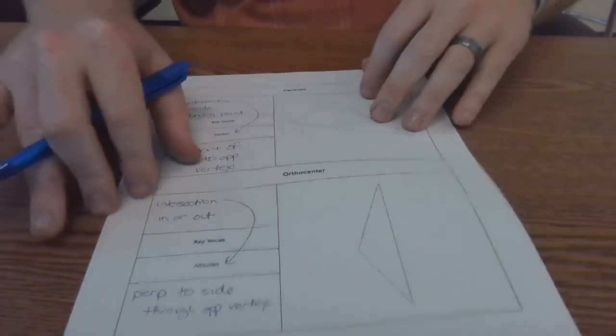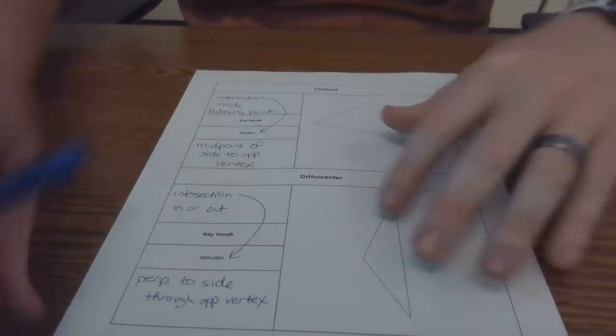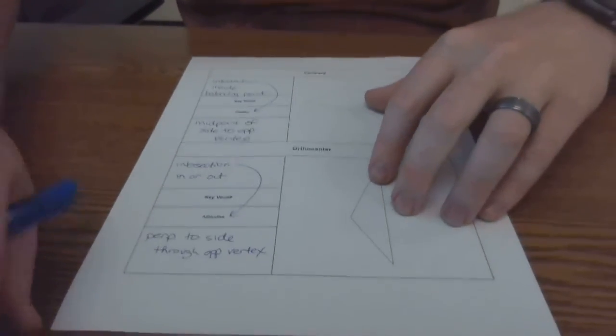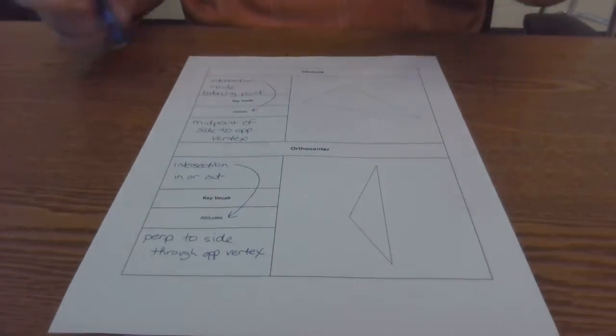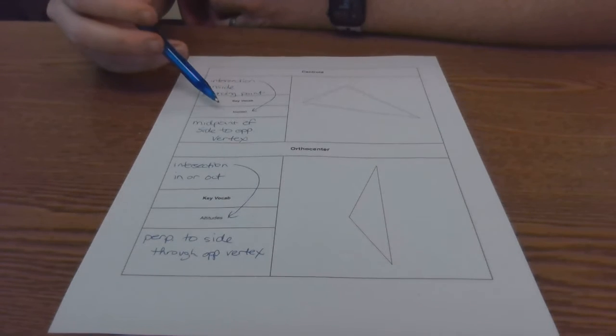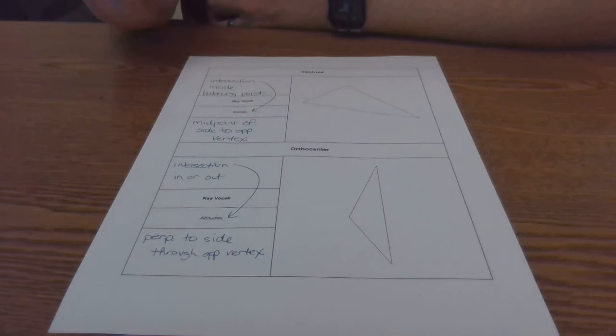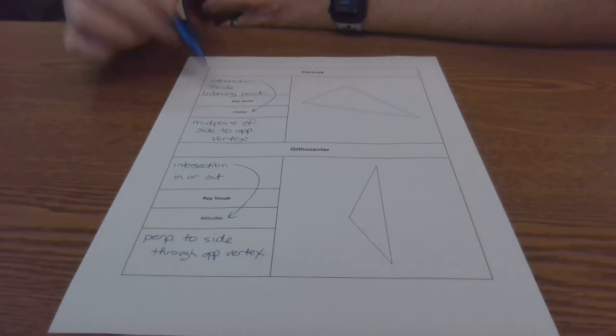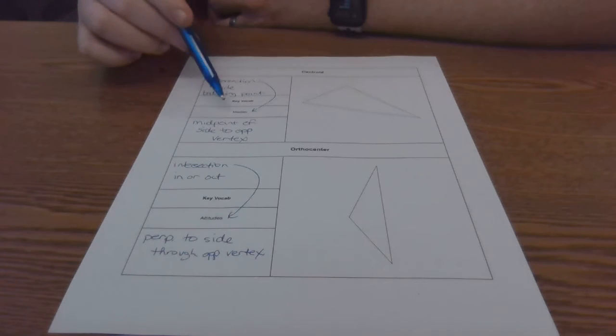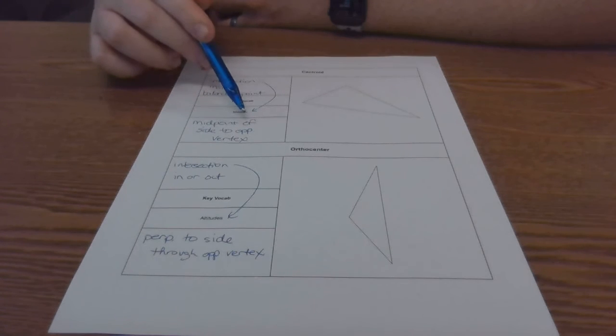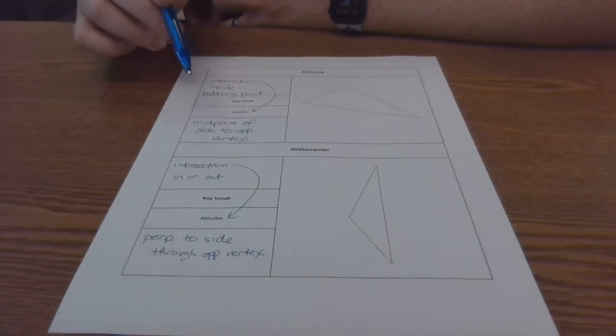Okay, we turn the page over. Centroid, I think, is probably a little easier than some of the other ones. Back up. So right here, the centroid is the intersection of the 3 medians. It's always going to be inside, and it is like the balancing point. So if you were to cut that triangle out and balance it on a pencil, that would be your balancing point. A median is a midpoint of a side through the opposite vertex.